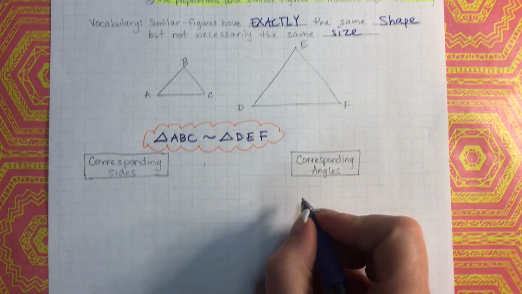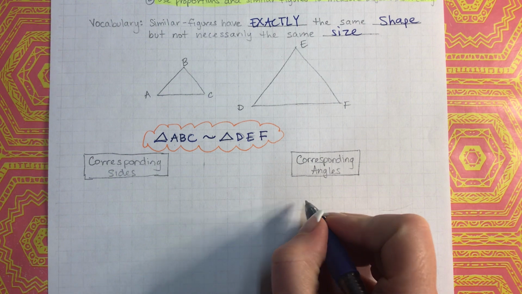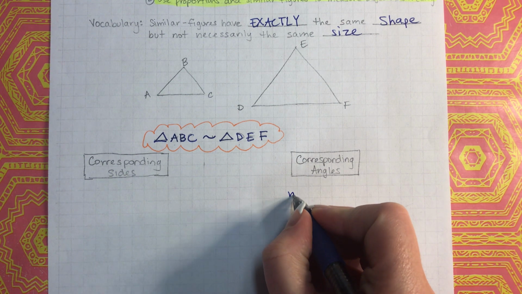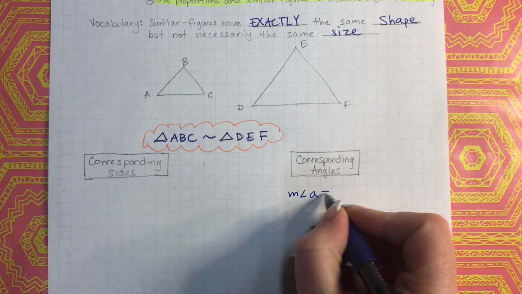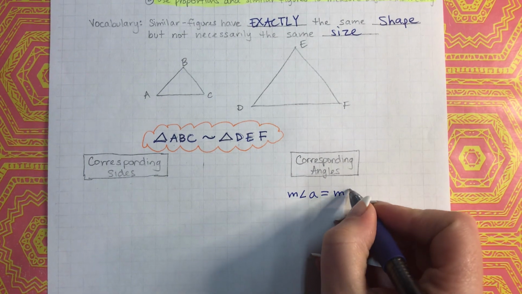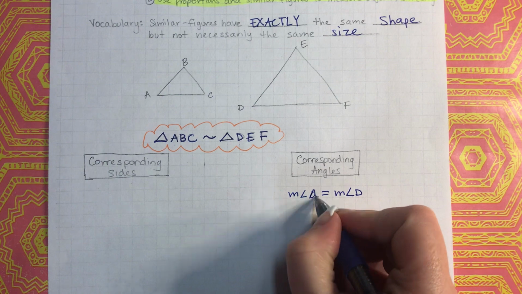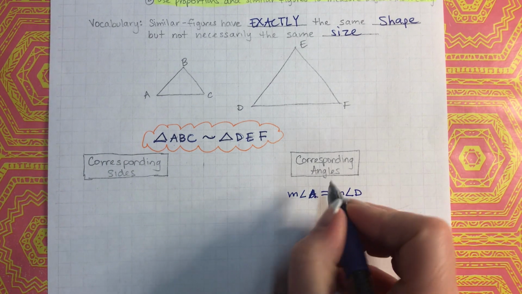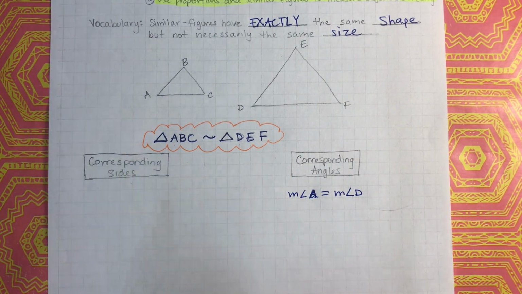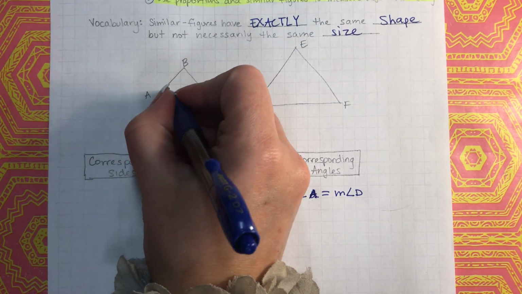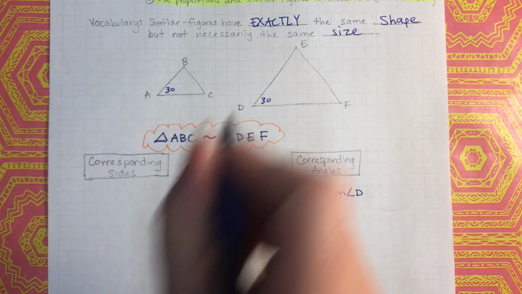They are the same size. So we could say the measure of angle A is equal to the measure of angle D. This should have been a capitalized A, I'm sorry. So that means that they have the same measure. If this was 30, this one would be 30, okay?